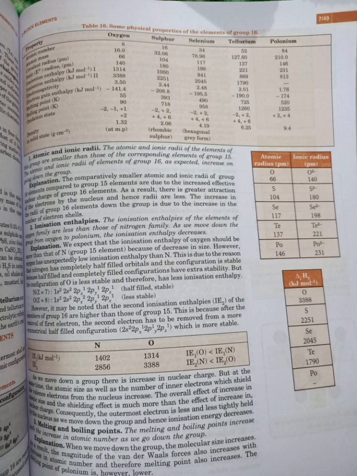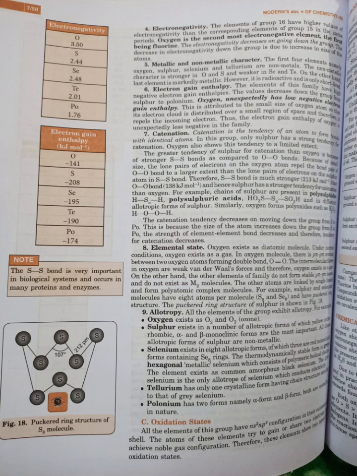Electronic configuration, for example, here we are using oxygen. At last it comes as 2s2 2p4. Like sulfur, it comes as 3s2 3p4. As we are telling about ionization enthalpy, in this one also nitrogen, atomic number 7, is there: 1s2 2s2 2p3, which converts into x, y and z. Melting point and boiling point also increase with increase in the atomic number as we go down the group.